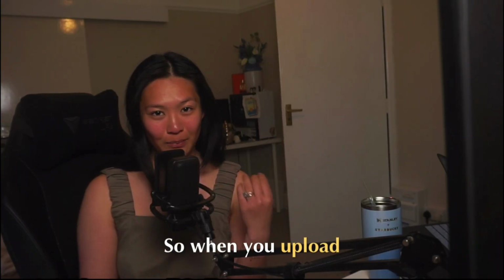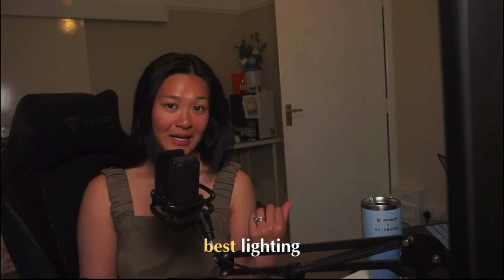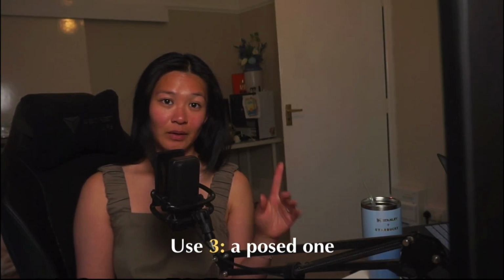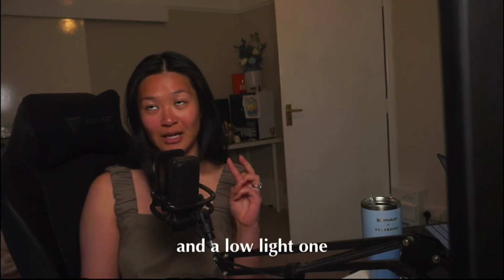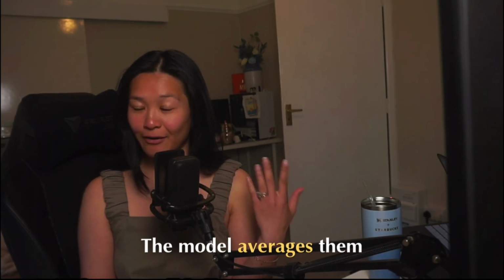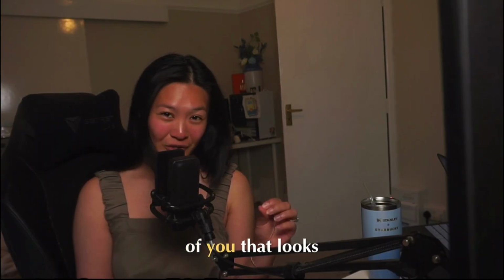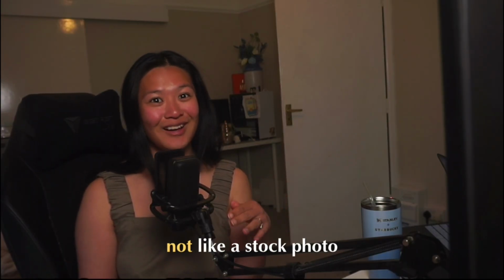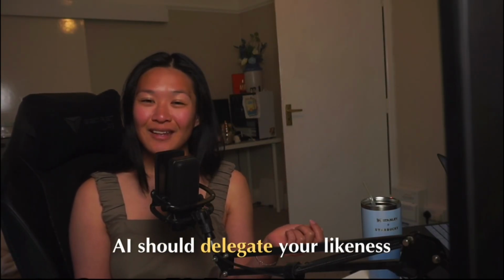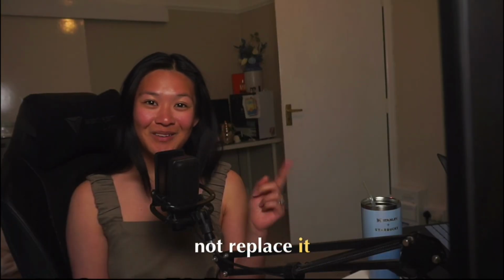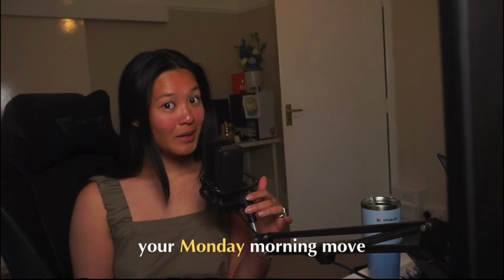So when you upload reference photos, don't just use your best lighting. Use 3, a posed one, a candid one, and a low light one. The model averages them. You get a version of you that looks like you, not like a stock photo. AI should delegate your likeness, not replace it. And that's the line.